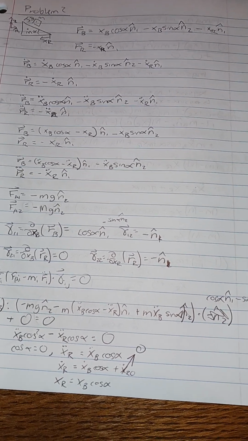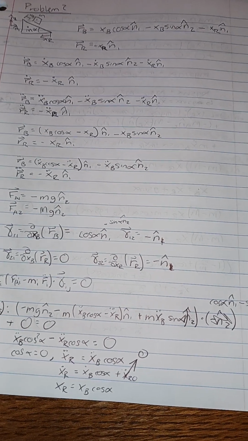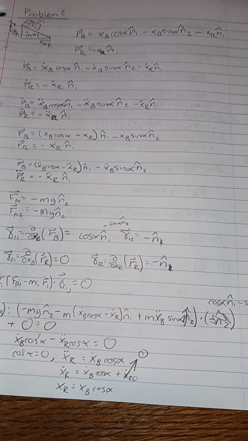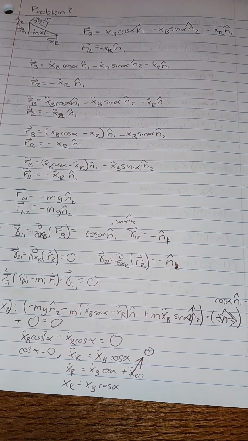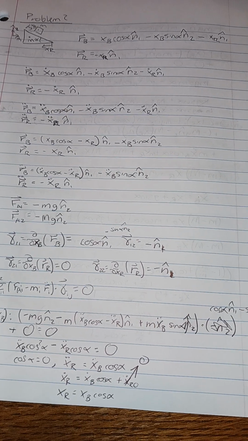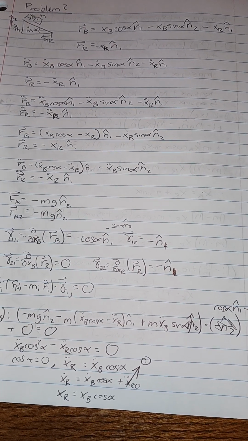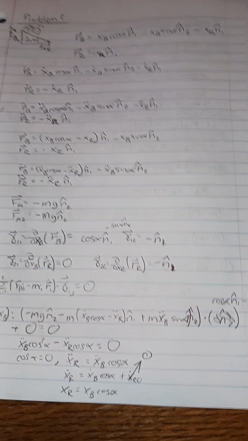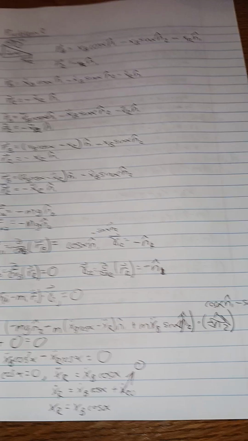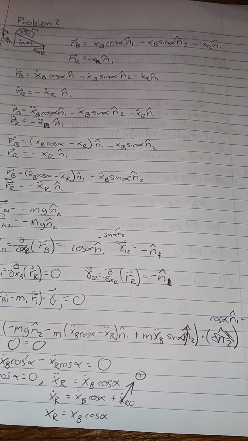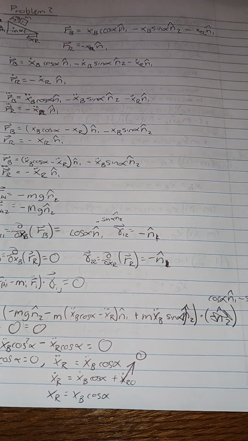So the velocity is just the time derivative of all the positions. None of the angles are changing, so none of the velocities are dependent on them, and therefore it's only dependent on the changing of the position.